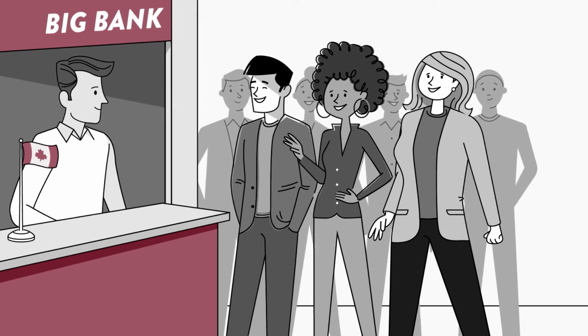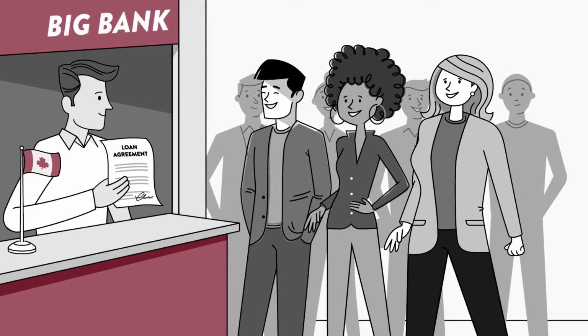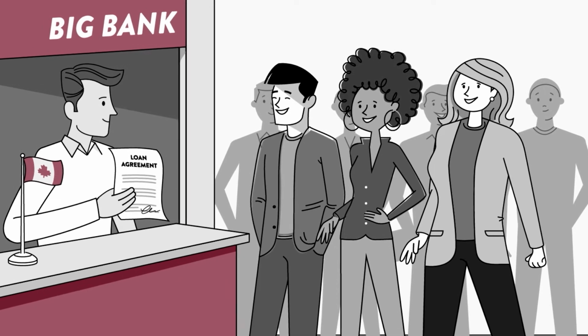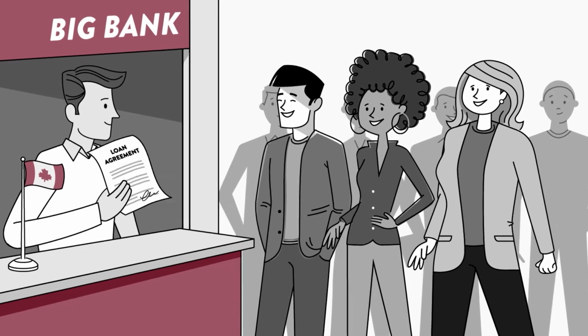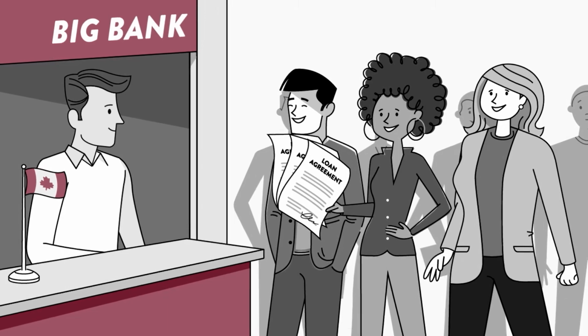Third parties can also borrow money from financial institutions, businesses, or other organizations that operate in Canada, or from individuals who are Canadian citizens or permanent residents. There is no limit to the amount a third party can borrow.